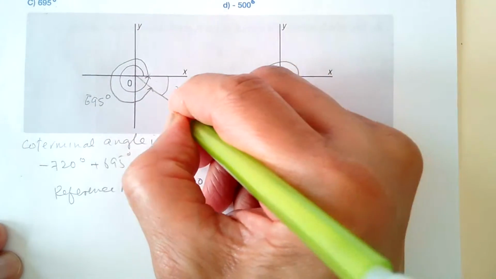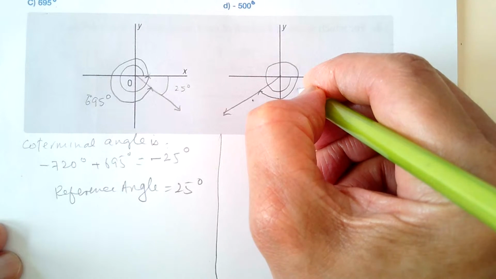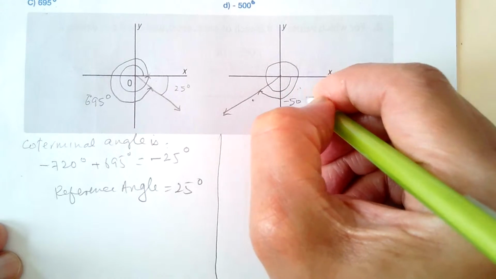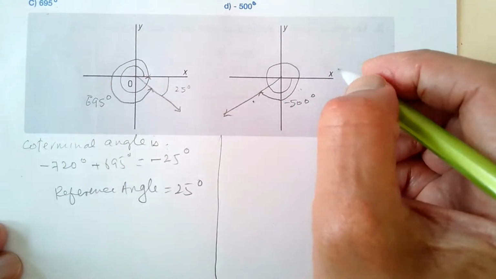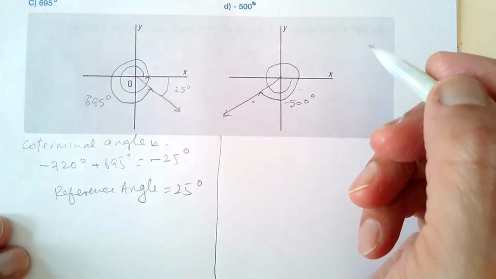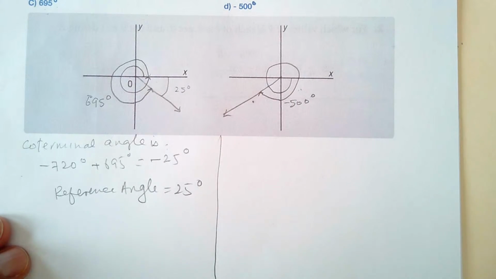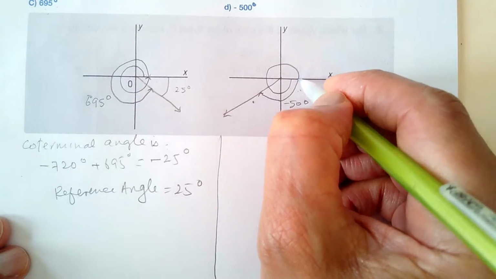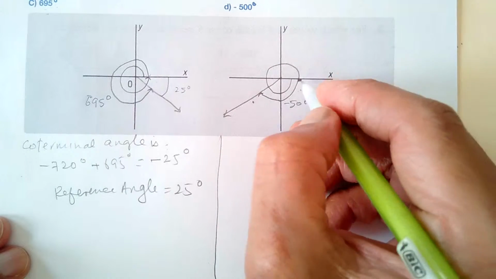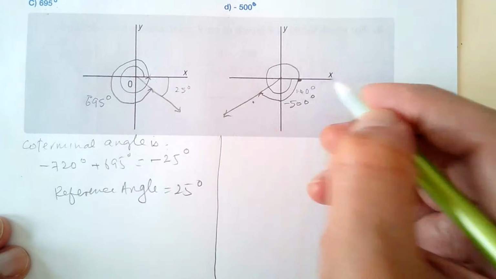This will give me a measurement of negative 500. Okay. Now, from the x-axis to the terminal arm is 140 degrees.